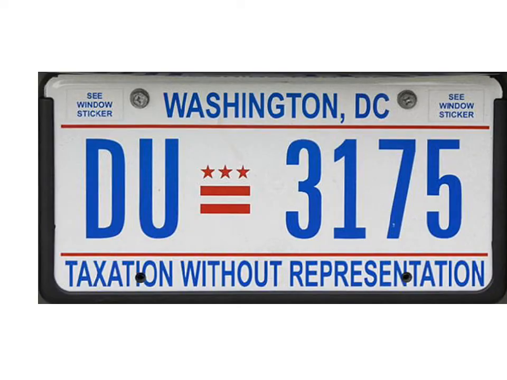Washington, D.C. The District of Columbia, of course, is not one of the 50 states. It's a federal district. And this is the license plate, which is on every car in Washington, D.C. These license plates are issued by the local government in Washington, D.C., and every license plate has on the bottom "taxation without representation."